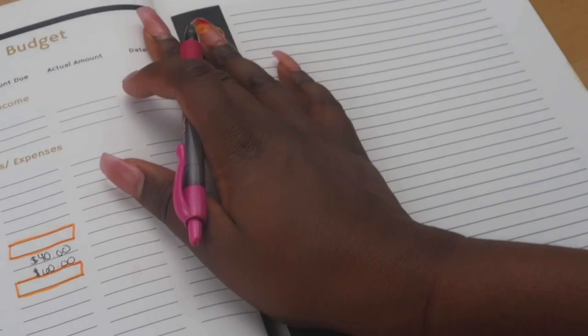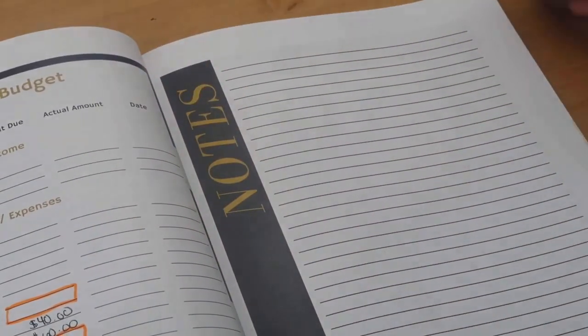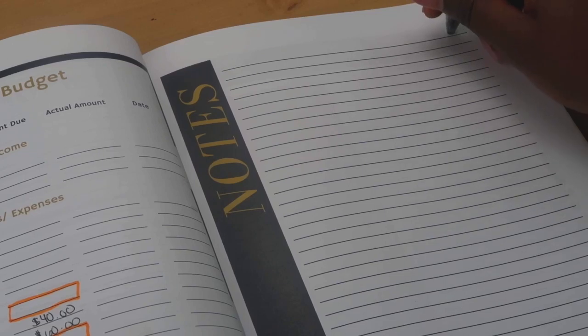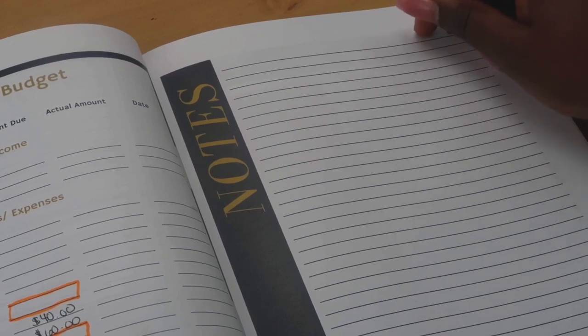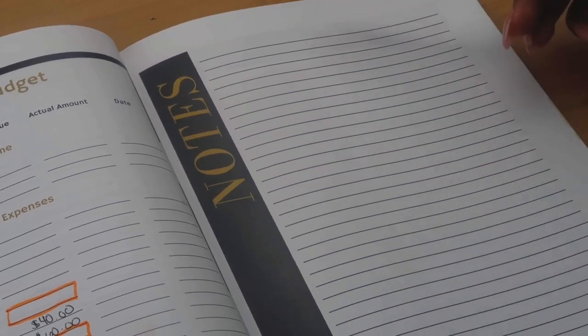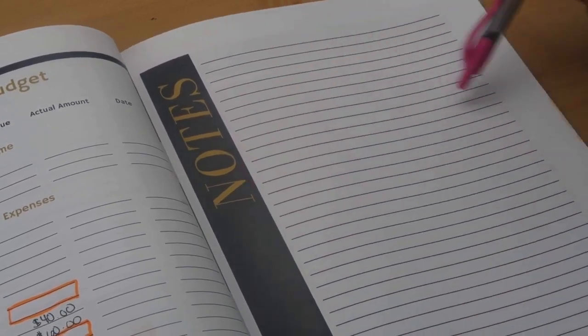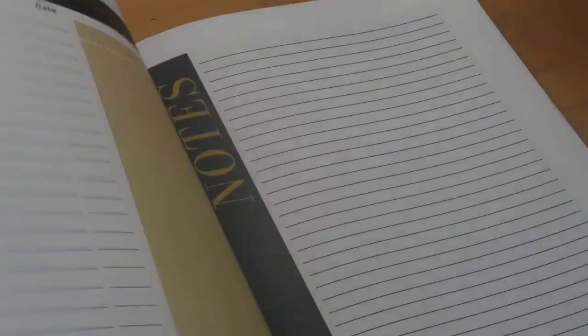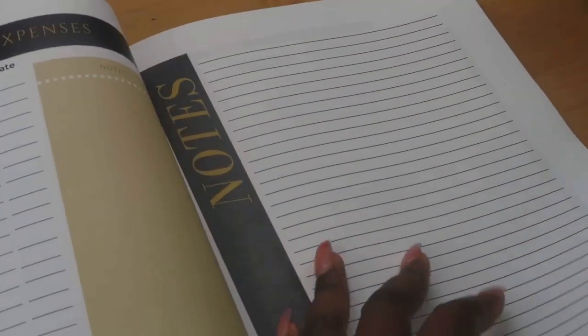Now on this page over here, I like to put what major purchases I would like to make. Sometimes I put my grocery list on this side. Really, you can use it for whatever you want. It's just a notes page. One of my favorite things in my notebook is on this last page over here.